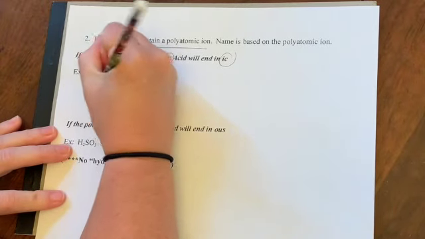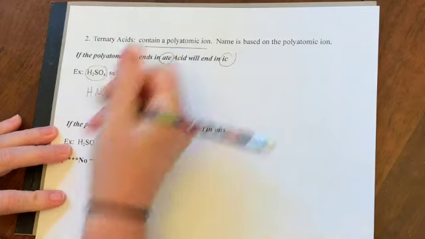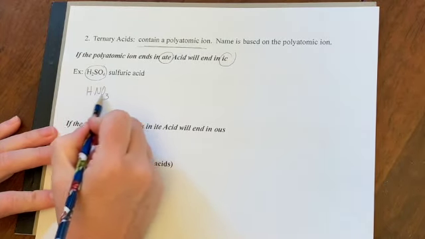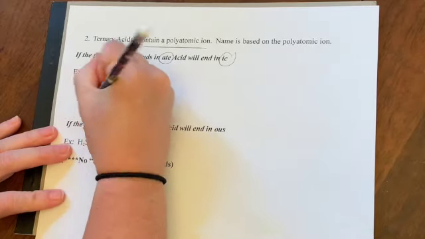Let's look at another example, HNO3. All right, HNO3, we're dealing with the polyatomic ion nitrate.